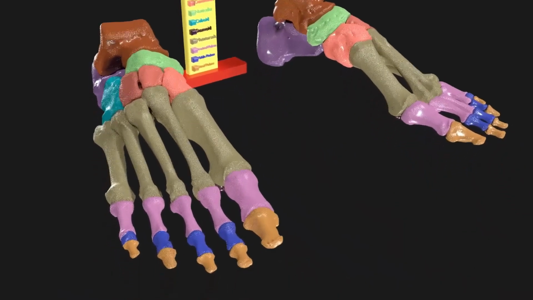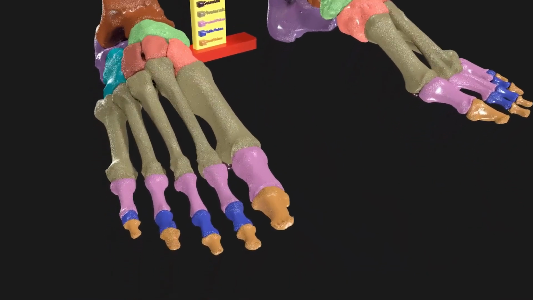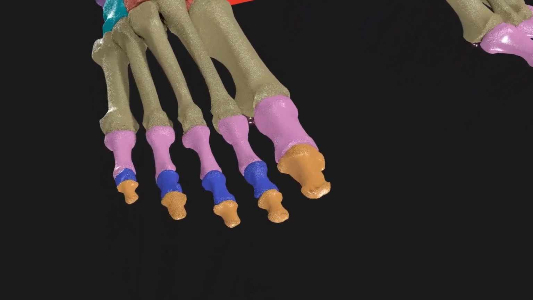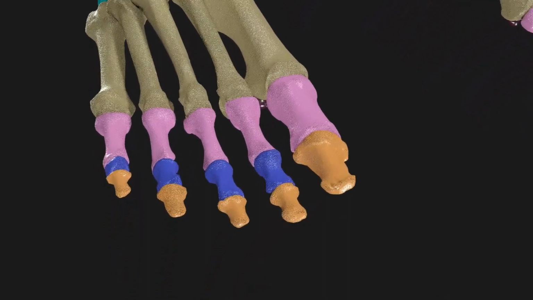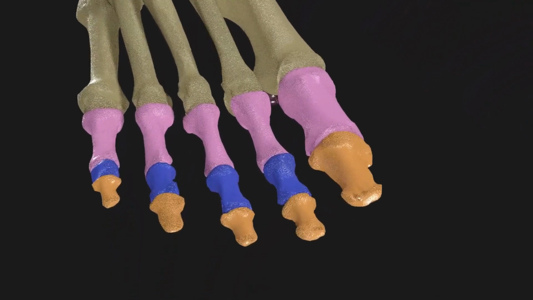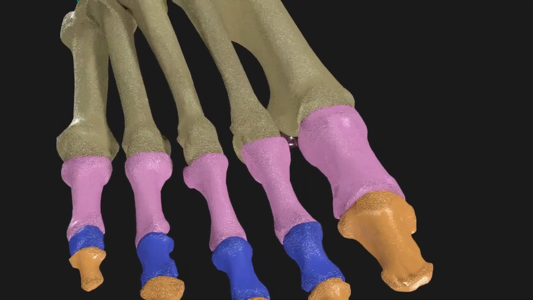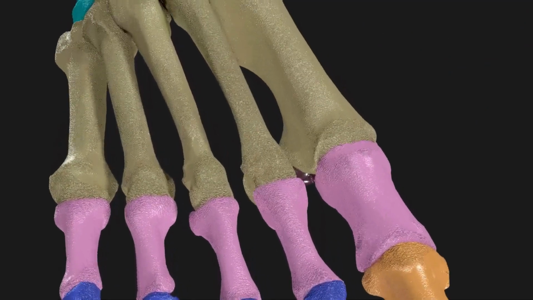In this view, first we see the distal phalanges in orange color articulating with the middle phalanges in violet color. Proximal phalanges in pink color are attached with metatarsals in dark gray color.